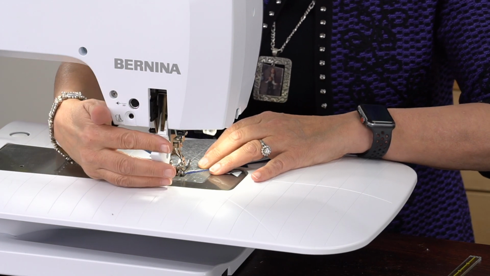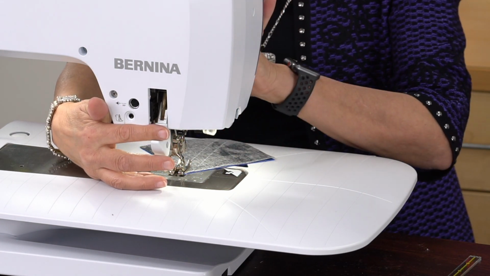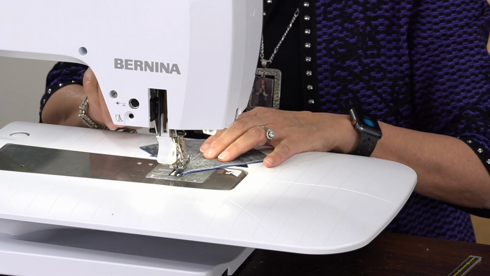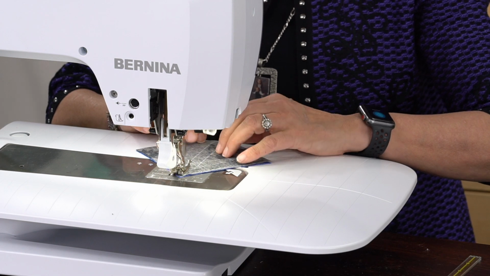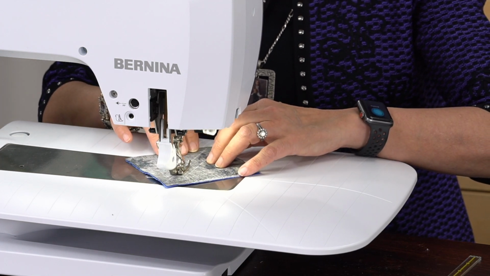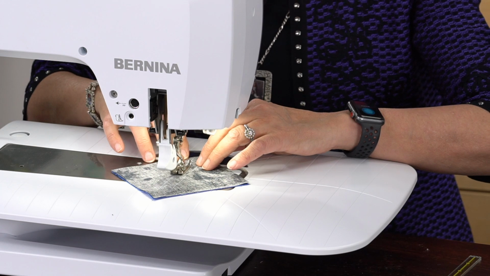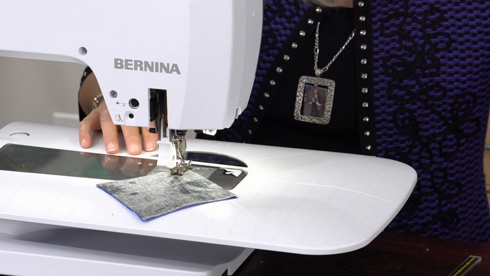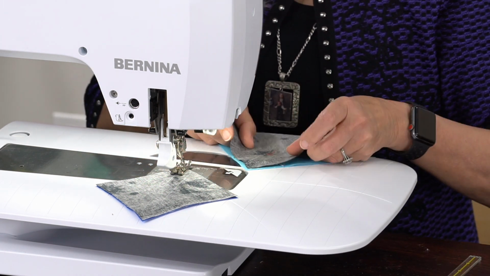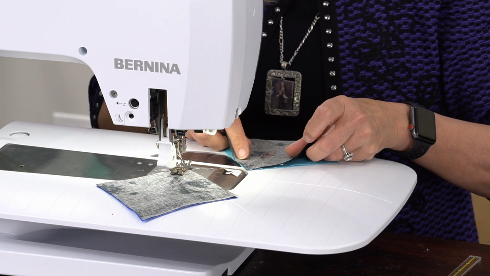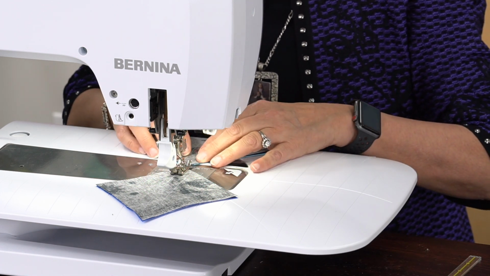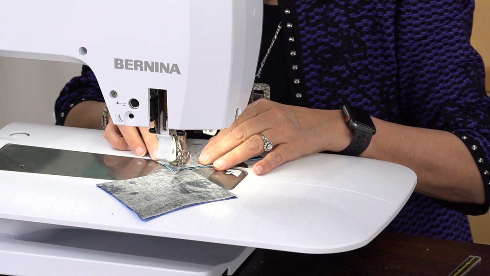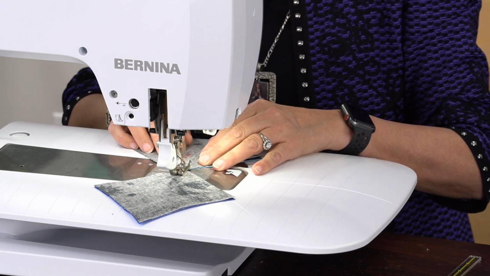And then engage this. Let's put the foot up. Now we'll put the foot down. And then we'll do the next one. And by doing this, I don't have to worry about, is it a 1/4 inch seam or not? I just look at sewing right on the line.